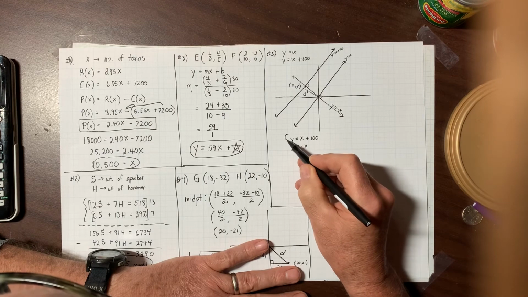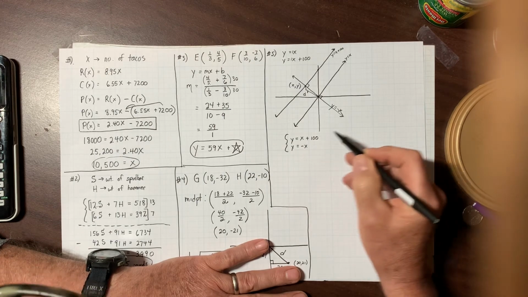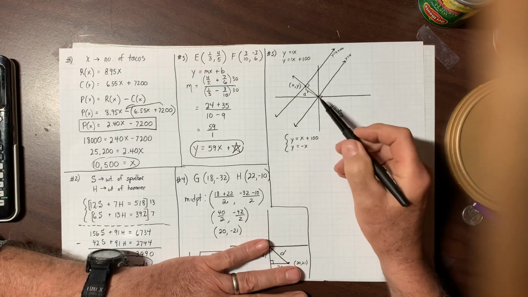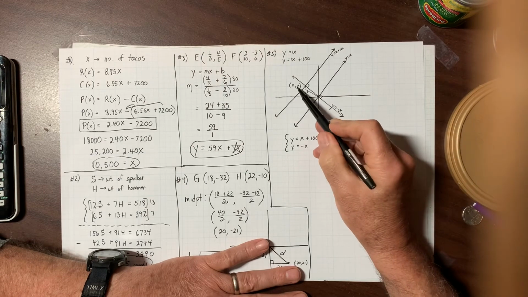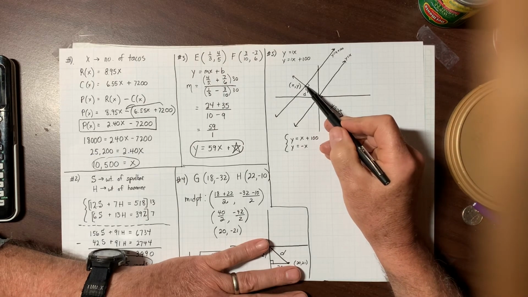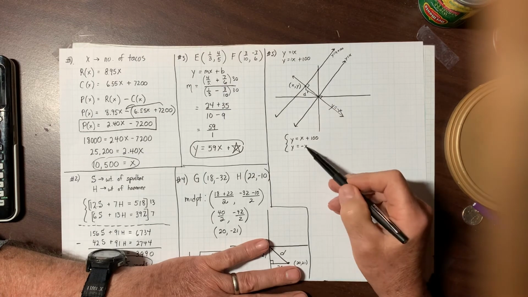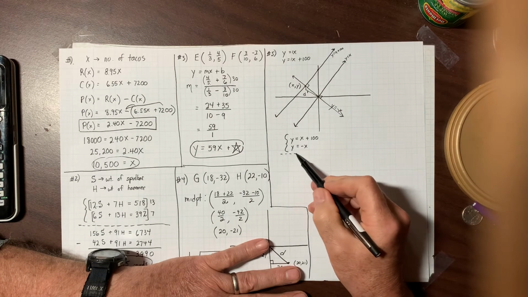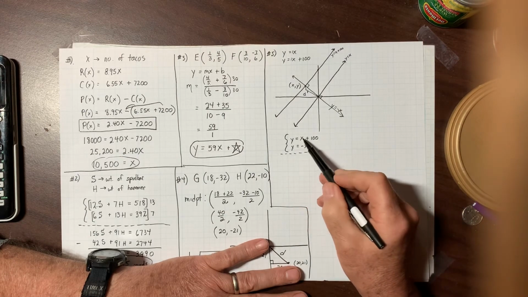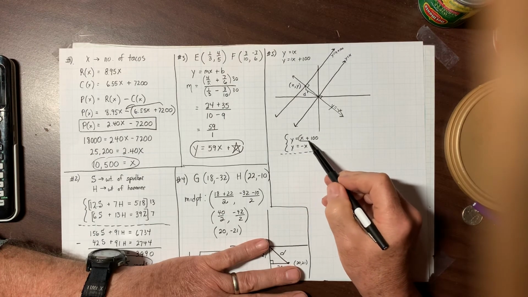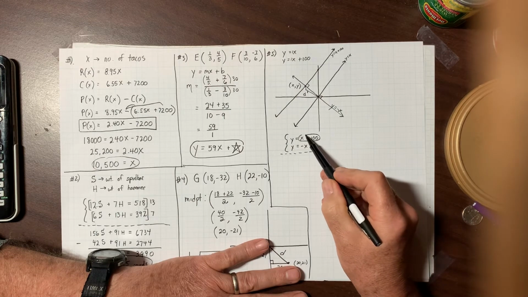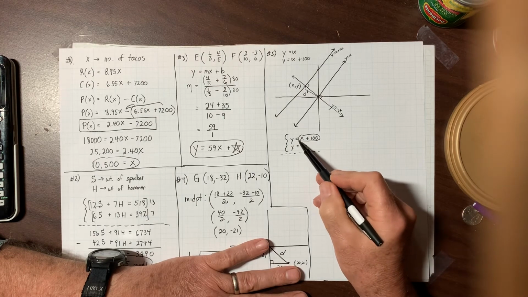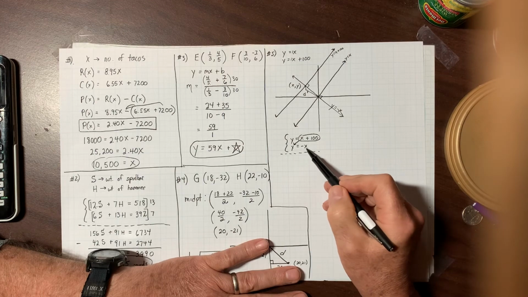And those two equations form a system, because we're looking for x, y here, and that's the only ordered pair that would work in both of these equations. So when I go to solve this, I'm just going to say that this x plus 100, which is equal to y, has to equal -x.